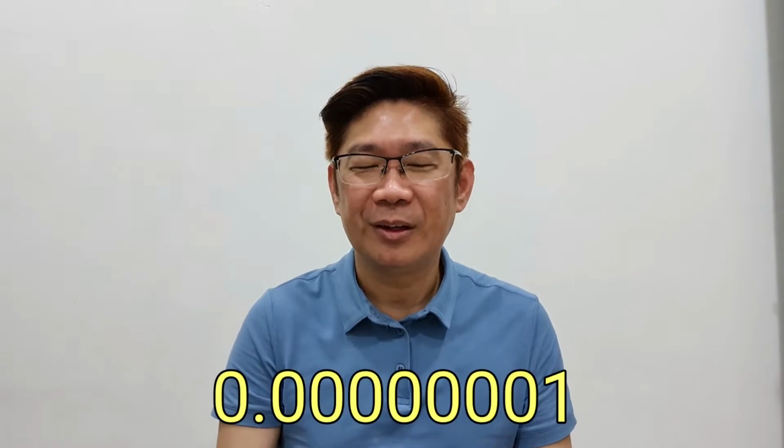NFT cannot be divided into smaller units like conventional cryptocurrencies. Bitcoin, for example, is divisible up to 8 decimal points. What does it mean? If you want to buy Bitcoin, you don't need to buy 1 Bitcoin. You can buy a very small quantity, not even 1. The quantity you can buy is very small, down to 8 decimal points, like that example you can see on the screen now.